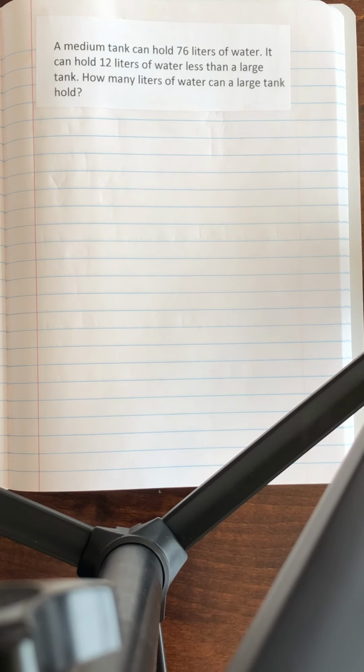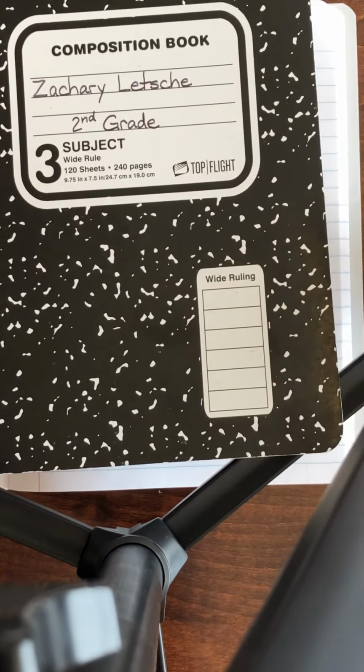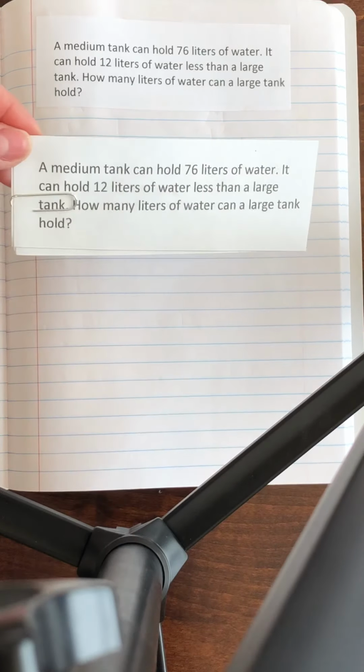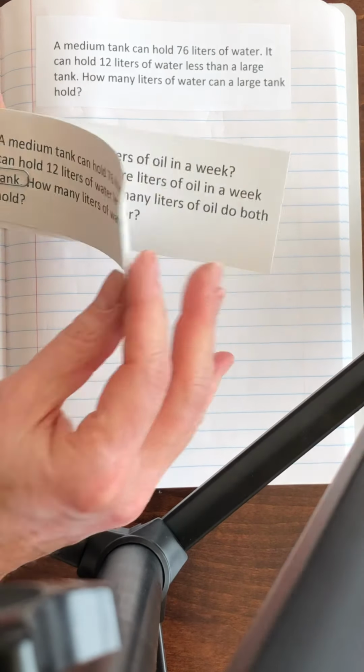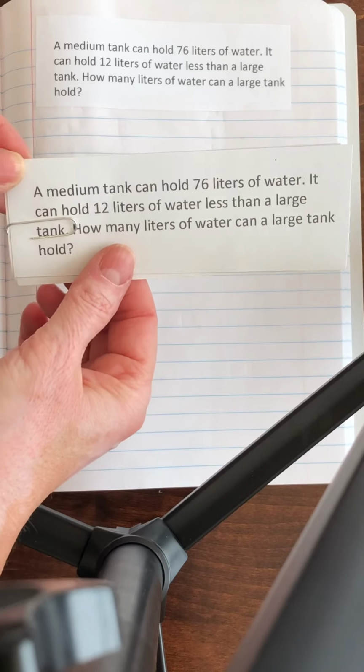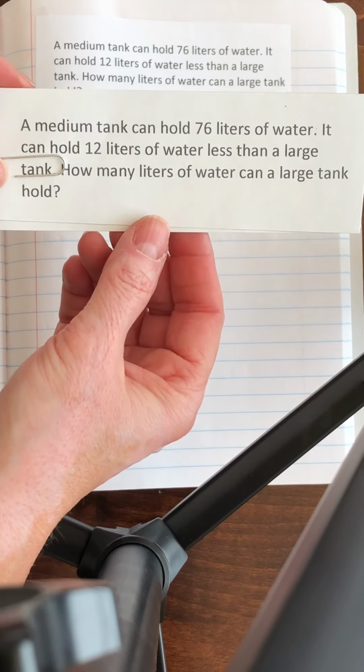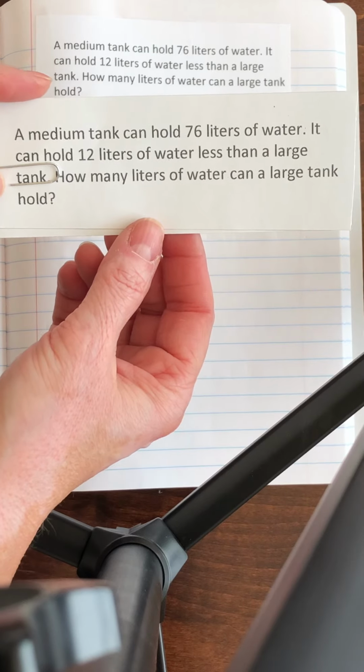I want you to make sure that you take out your composition book that has your journal in the back. Turn to the back section. You will also need these that I gave you, these two little sticky notes of word problems that we're going to stick into our journal today. We're going to start with the one that says a medium tank can hold 76 liters of water. So find that.